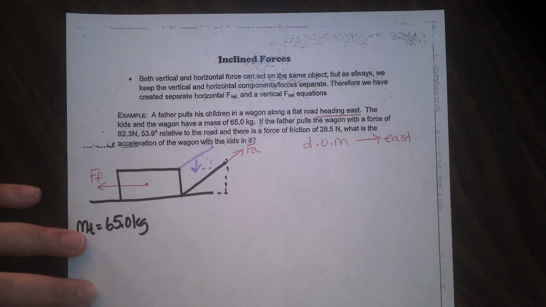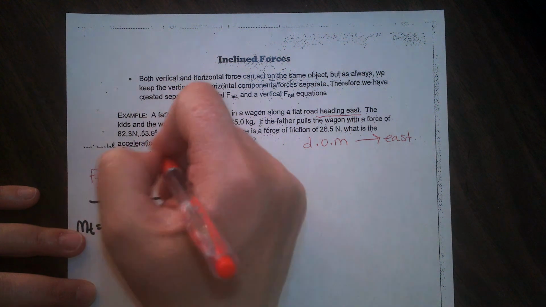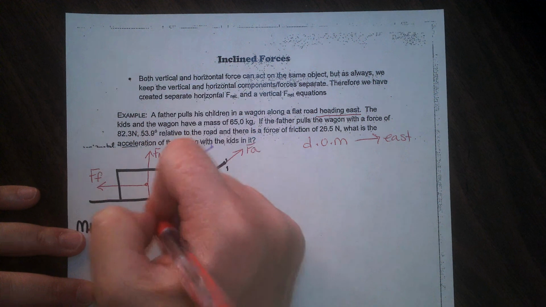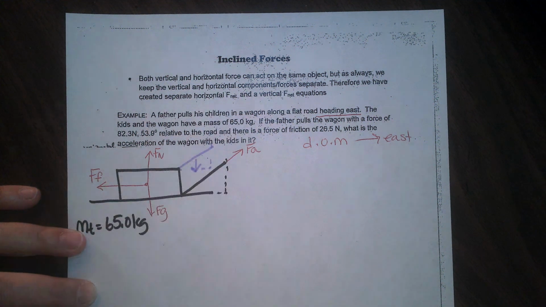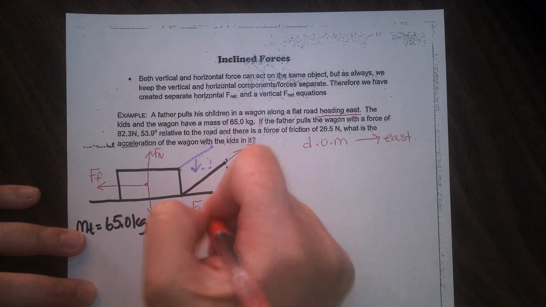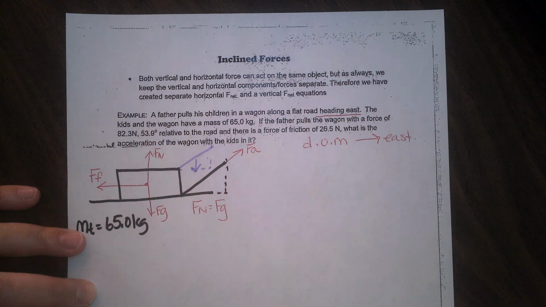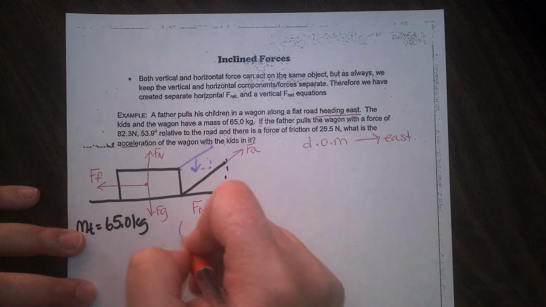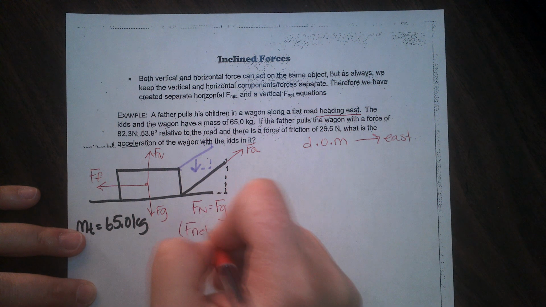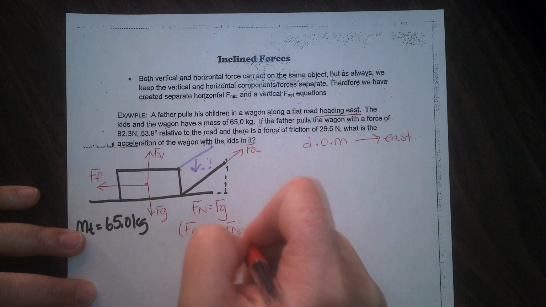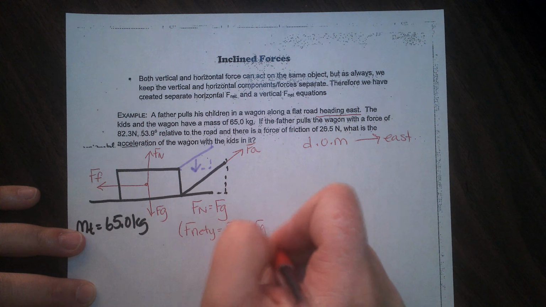Now, is this wagon levitating or going through the road? No. So that means that these two forces, force of gravity and force normal, are equal to each other. That's where we go back to this concept: force net Y is equal to force normal plus the negative force of gravity.